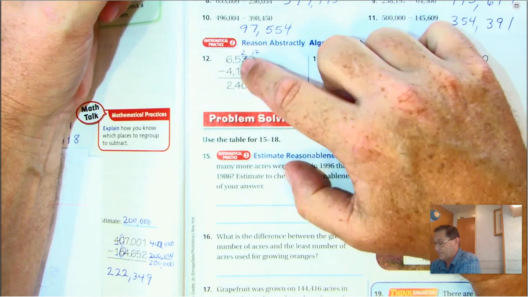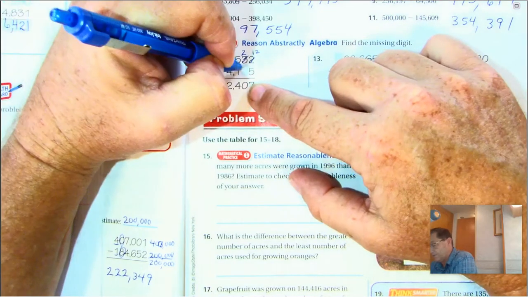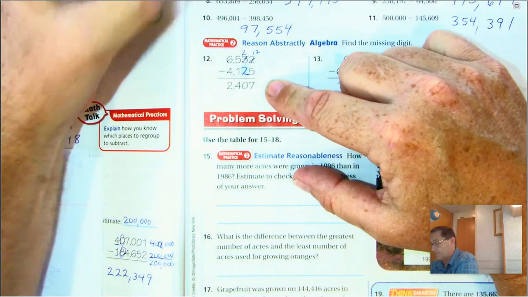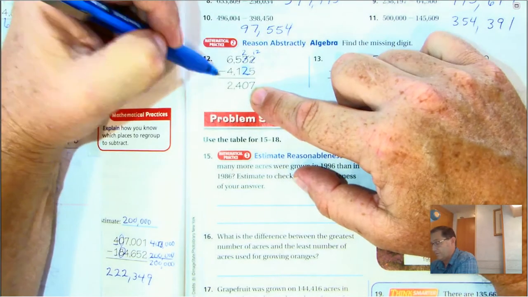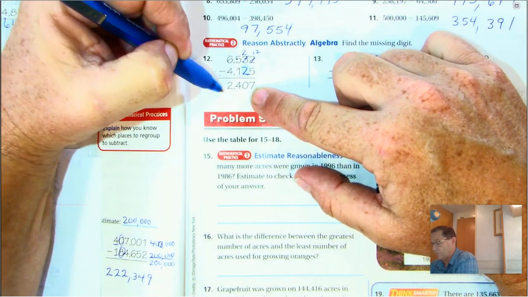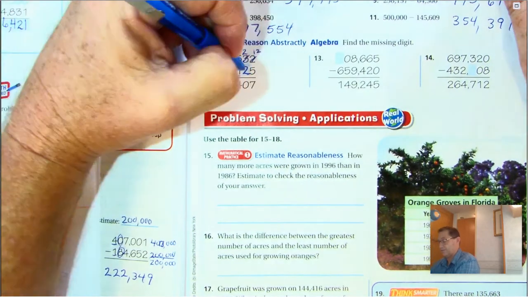2 take away something is 0. Well, it must be a 2. 2 take away 2 is 0. 5 take away 1 is 4. 6 take away 4 is 2. So our answer is a 2.